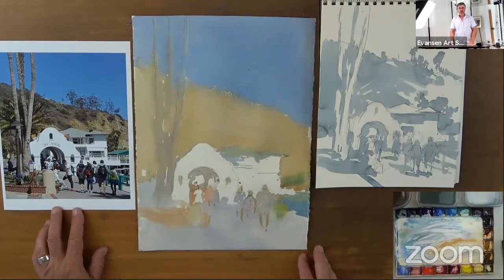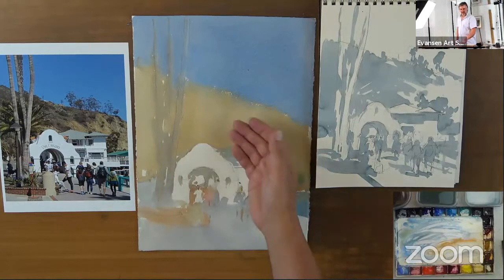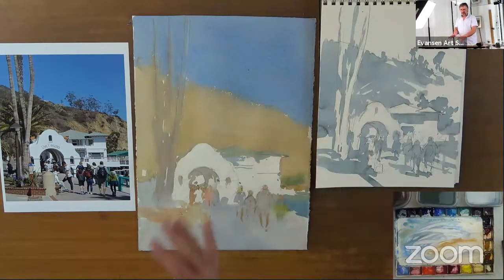Yeah. So, okay. All right, so I think it's dry enough now. I'm going to paint this shape on here using some of these colors. So I'm really going to try and pay attention to what I found on my value study.